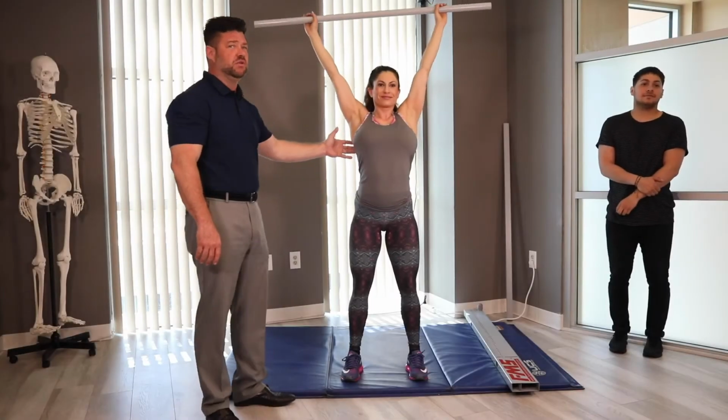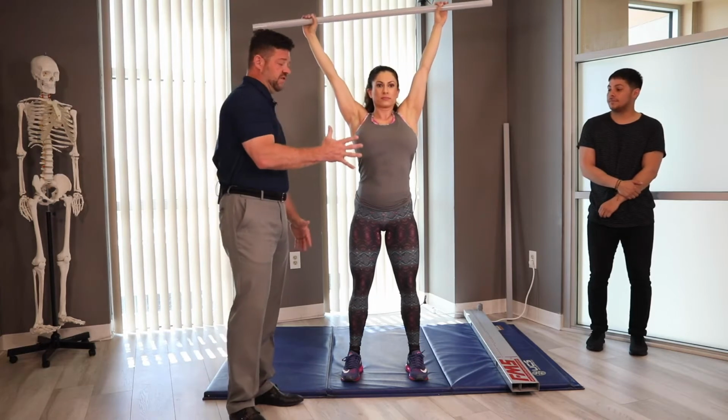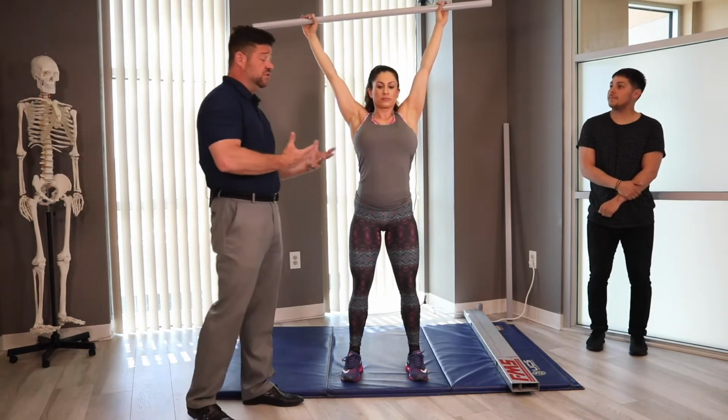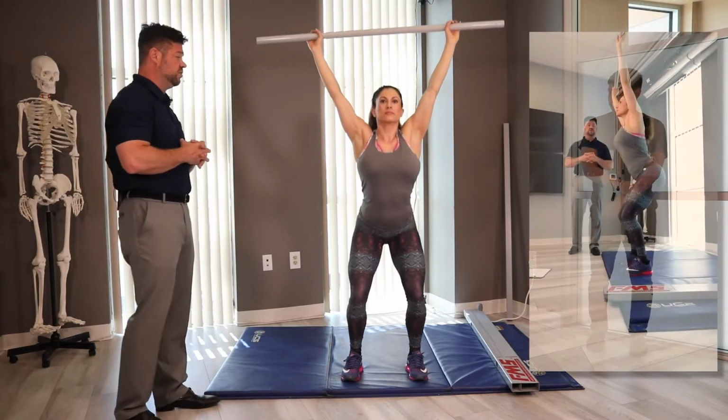So one of the first things we're looking at is Jen's movement patterns. Does her chest fall in front of her knees? Do her knees cave? Do her heels rise up? But we're just going to be taking a look at this first initial movement pattern. And go ahead, Jen, let's see that initial squat.